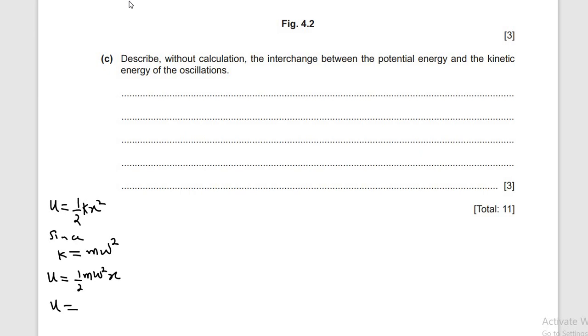It's maximum at that point. When the spring moves up, potential energy is maximum, so potential energy will be half k, and k is m omega squared. At maximum, x is equal to a, the amplitude.